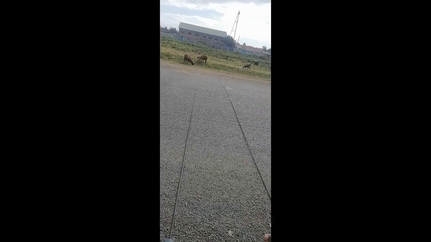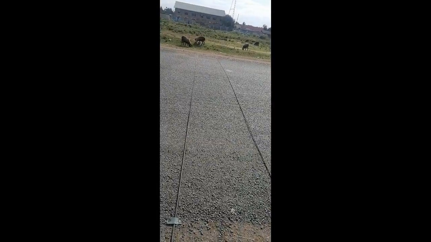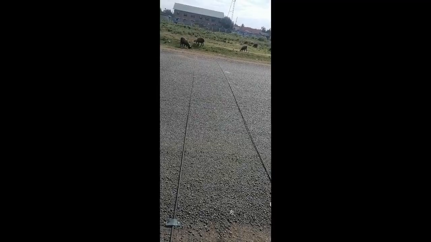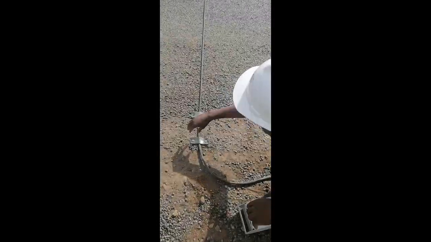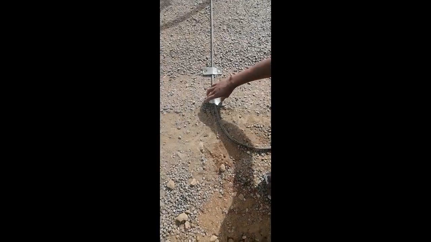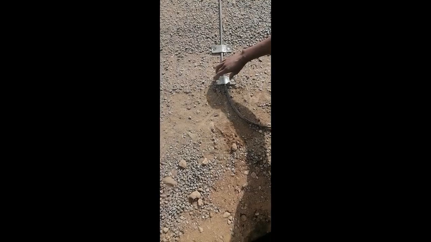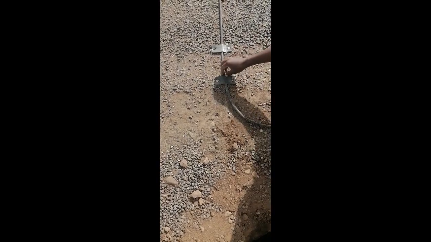Ideally, for the sake of this video, we install the cables first before we attach them to the system. But ideally, you should attach them to the system and then measure a distance of 1 meter and clip the cables to our asphaltic concrete or to our rigid pavement, whatever it is that we are going to use.